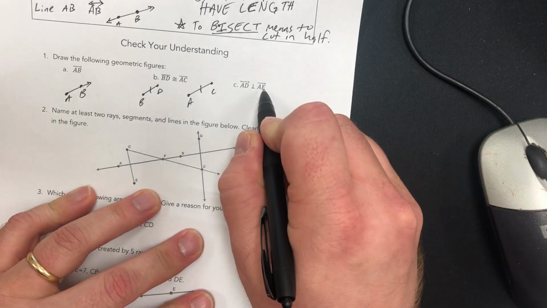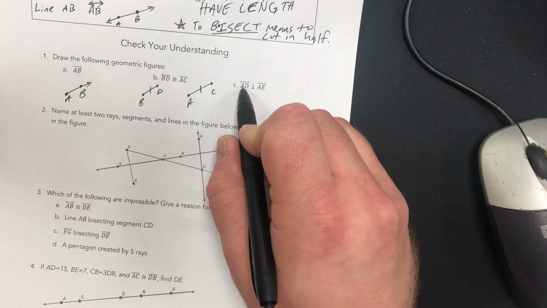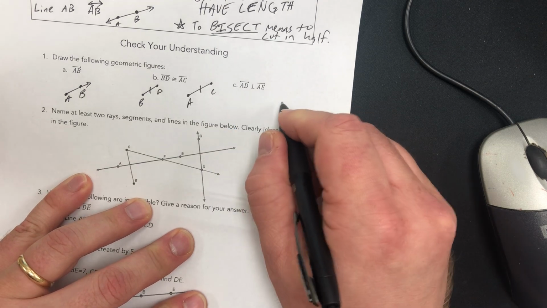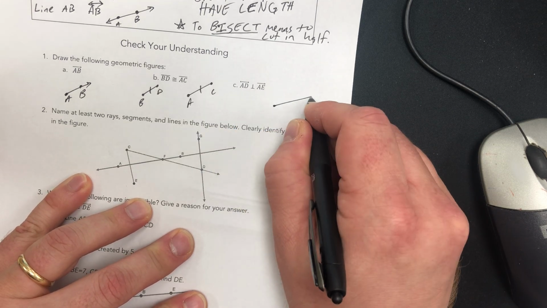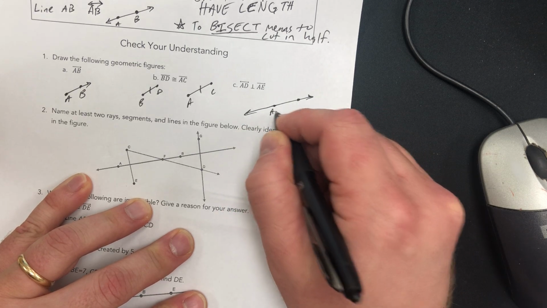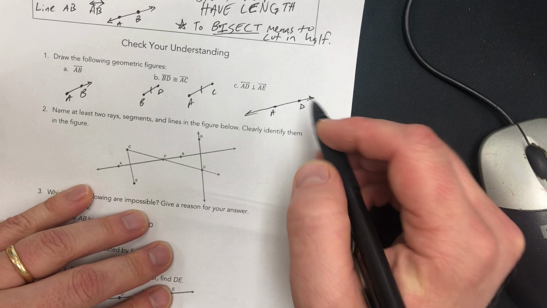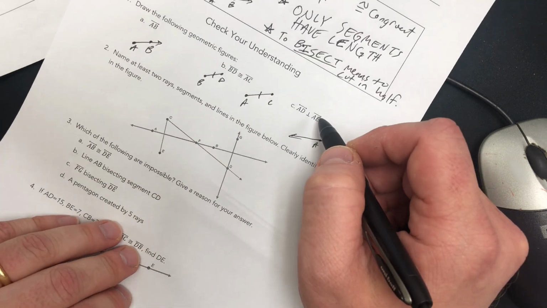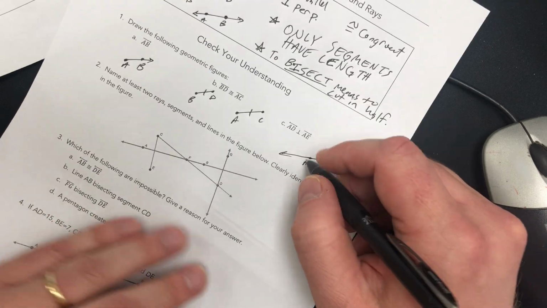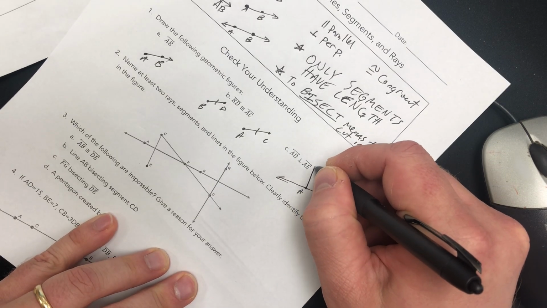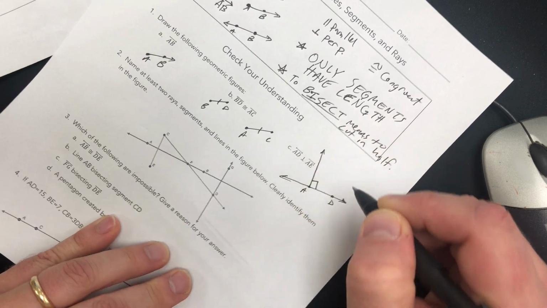All right, AD and AE. AD is a line that goes forever because it's got the arrows on both ends. So here's AD. And then AE is a ray that comes off of it. So I have to start at A and make a ray. And it says they're perpendicular, so I draw that little right angle.